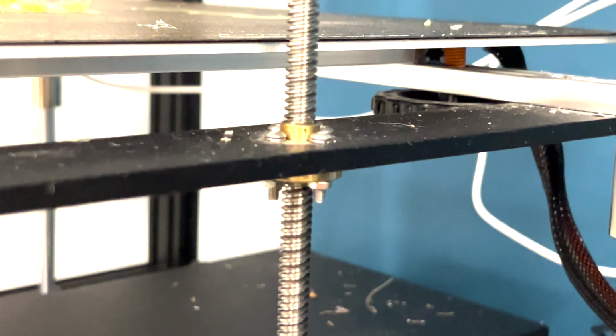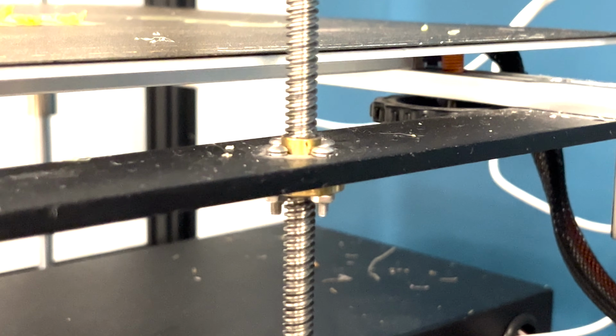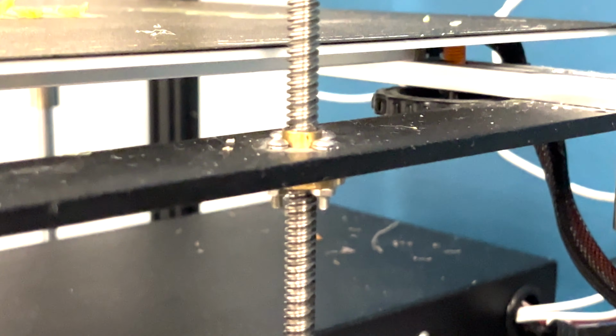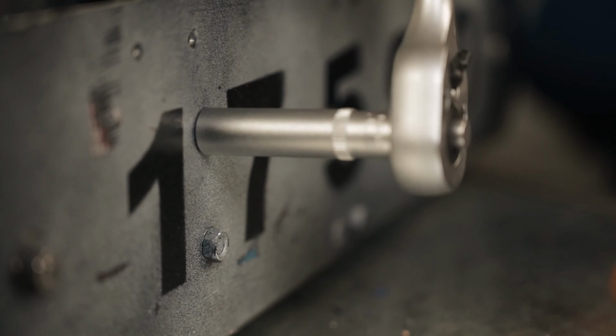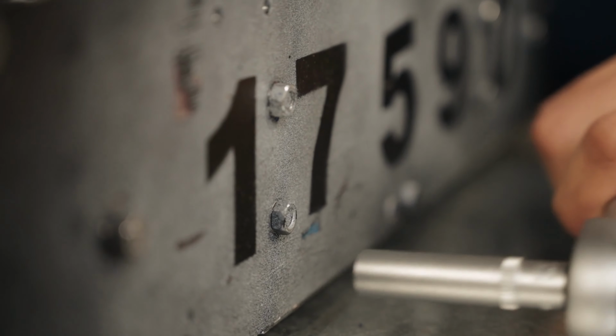Threads provide a simple yet elegant solution to the challenge of converting rotational motion into linear movement. They also can be used to prevent linear movement, utilizing the friction between the two threads to act as a fastener.